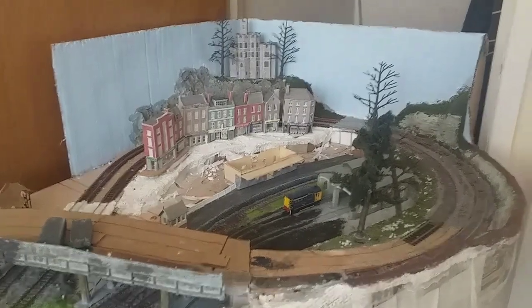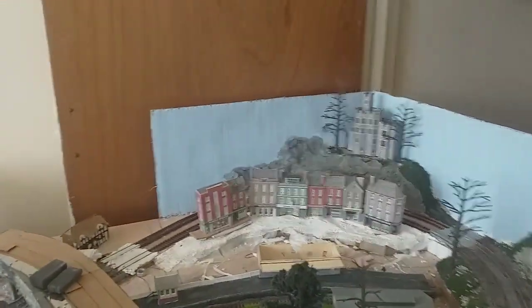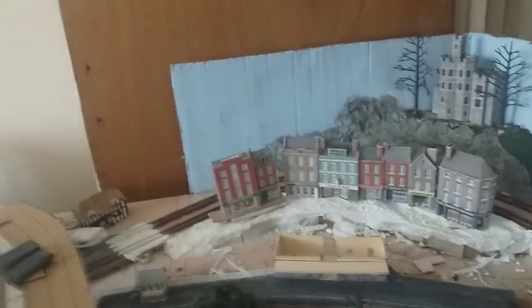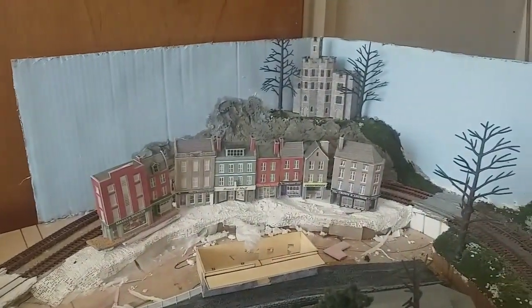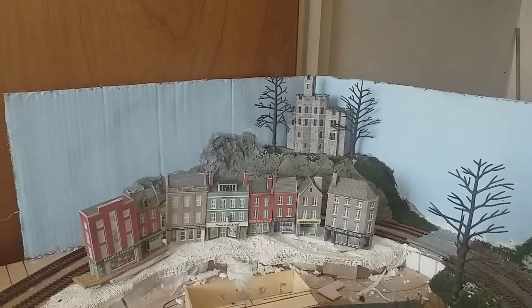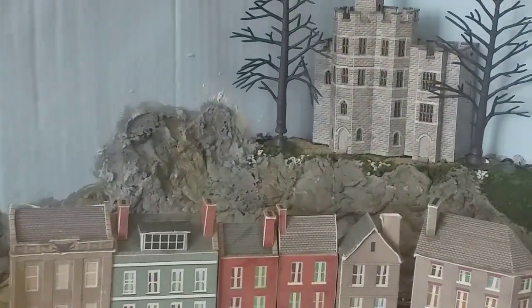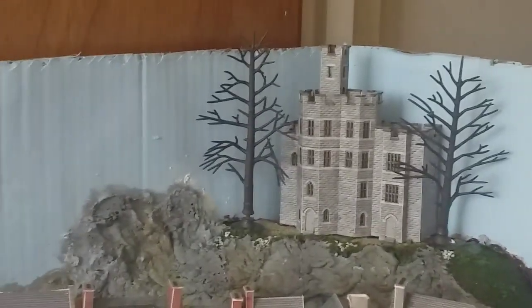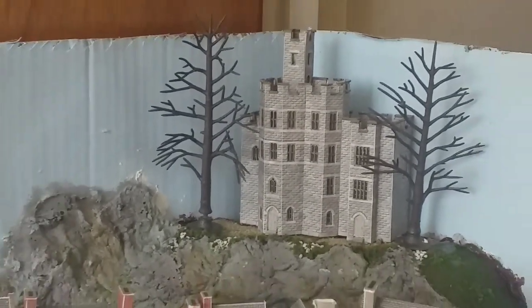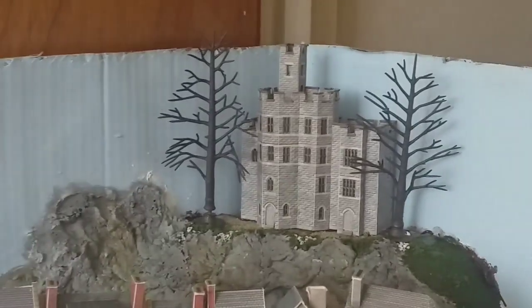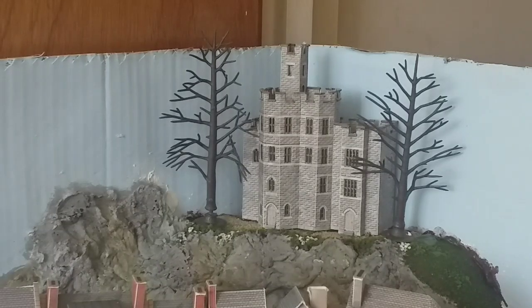So if we go a little bit closer around here now, a closer look at the folly. You may notice that I've got two trees here.